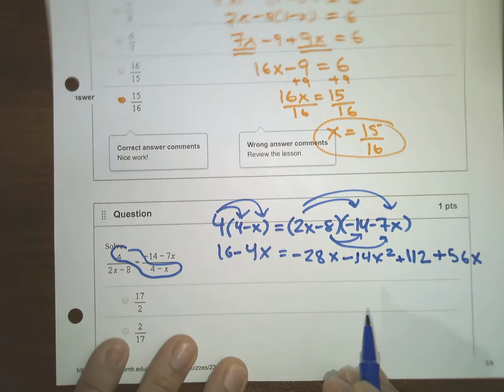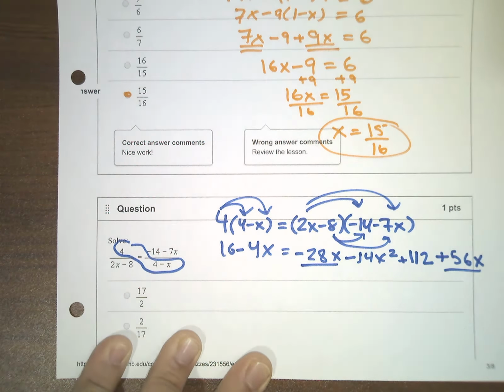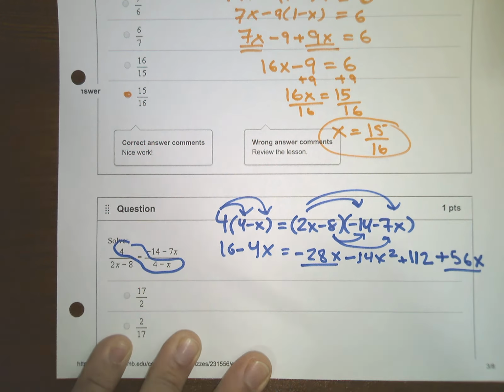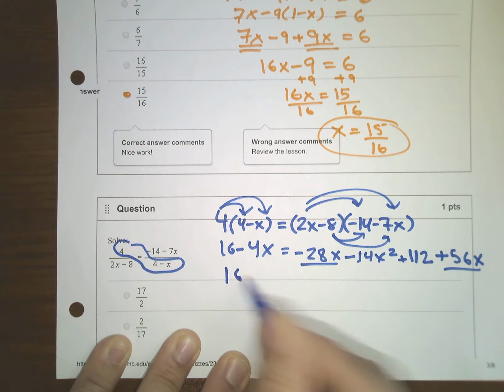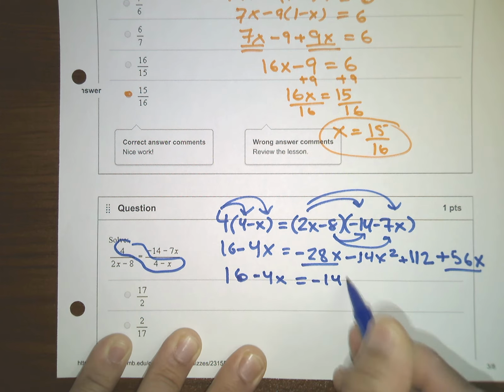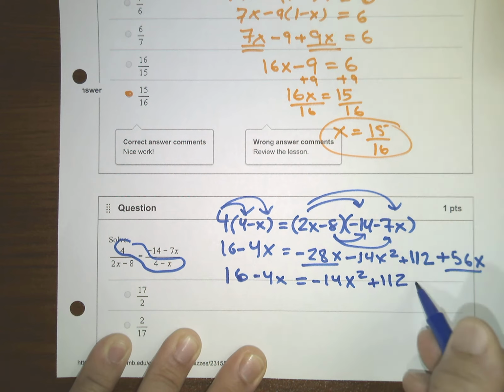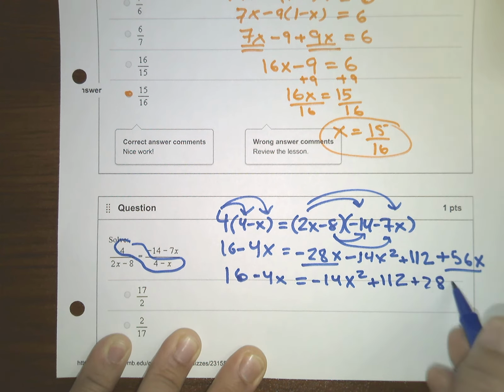So then if I combine the like terms, 56x minus 28x will be 28x, so 16 minus 4x is negative 14x squared, then we have plus 112 and then plus 28x.